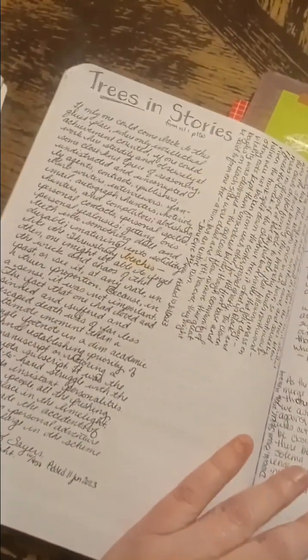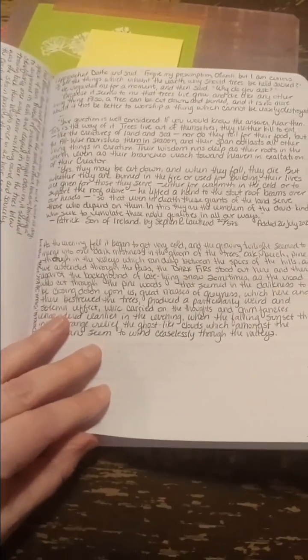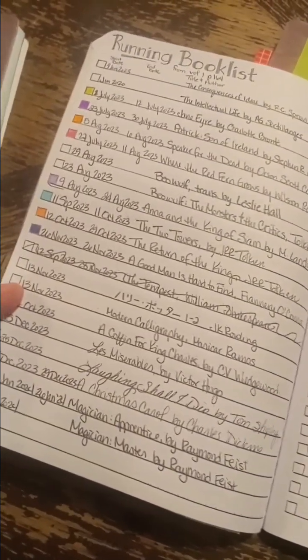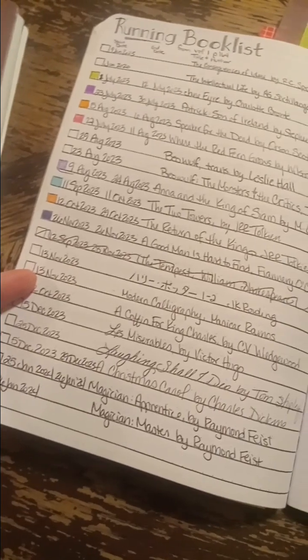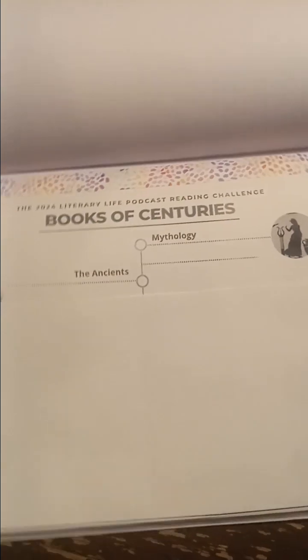I've got various different things. This Trees and Stories collection started with Fantasties. That was my first book with the Literary Life podcast. This is my running book list, which badly needs to be updated. I have a list of podcast episodes that I have listened to. And then back here, I have this year's podcast.